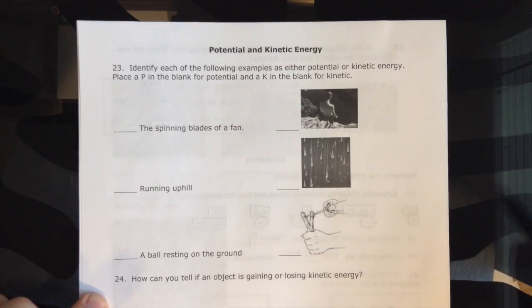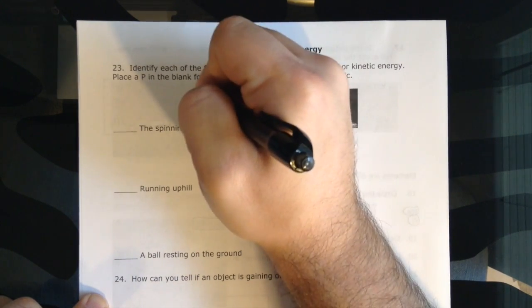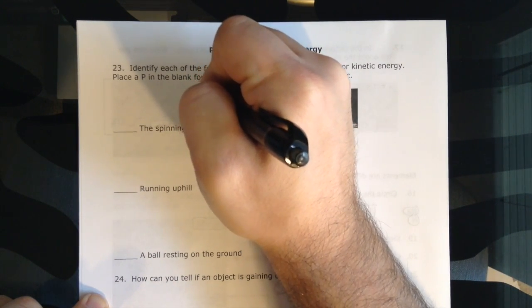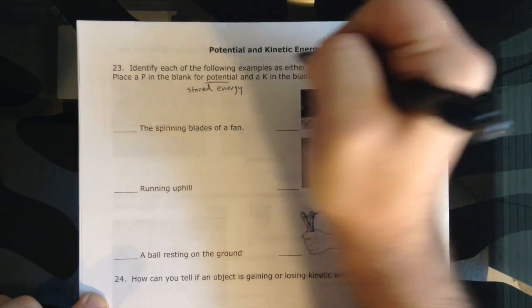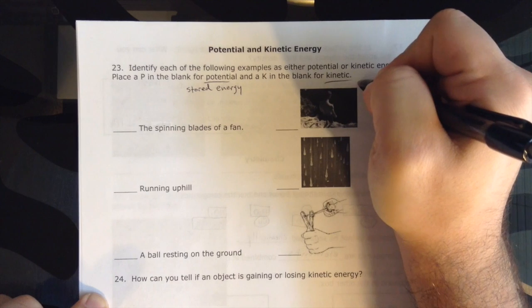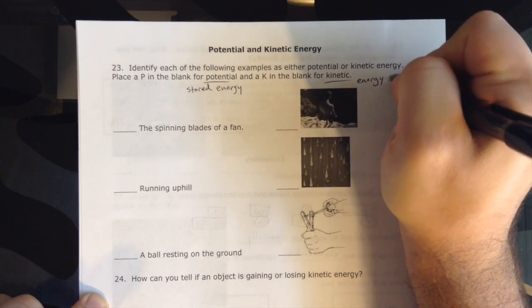Now number 23, it says identify each of the following examples as either potential or kinetic energy. Place a P in the blank for potential and a K in the blank for kinetic. So potential, remember, is stored energy. And kinetic is energy in motion.